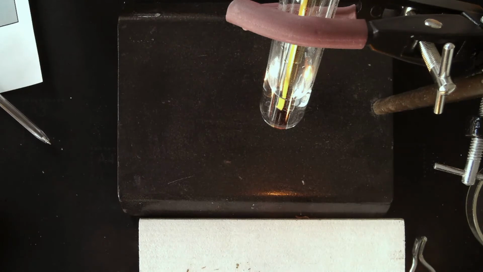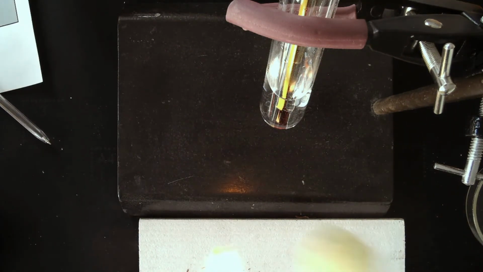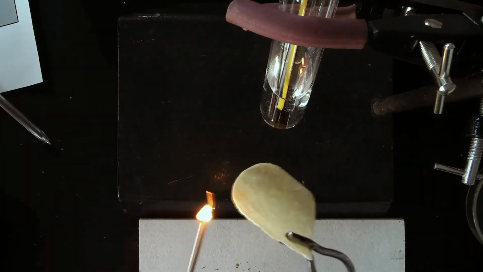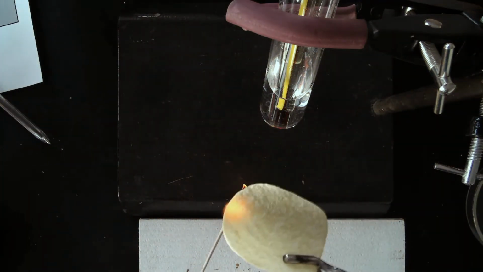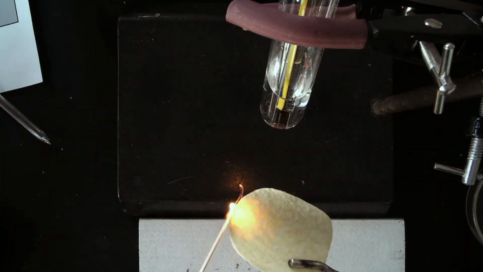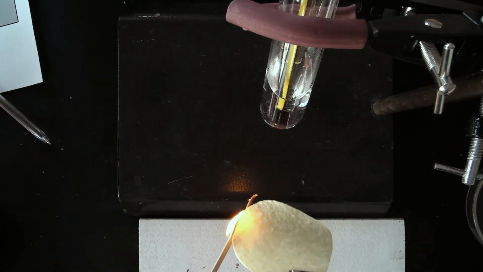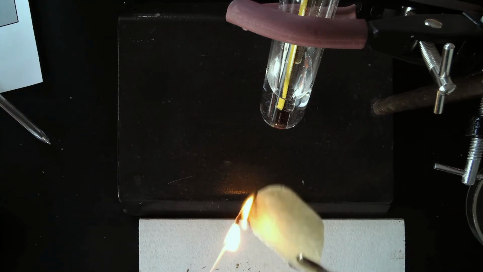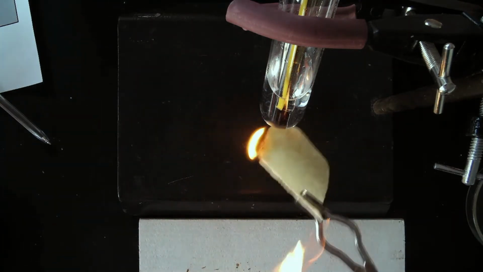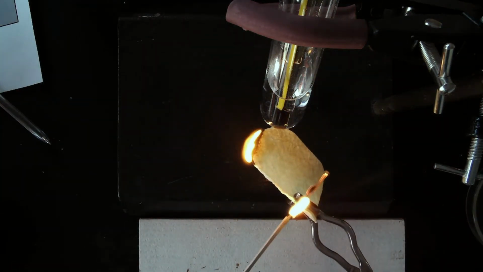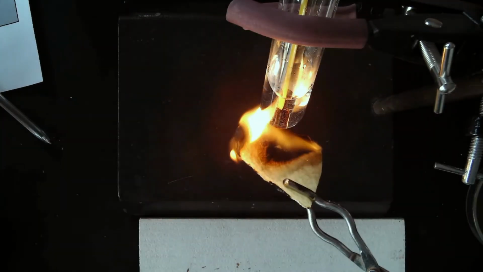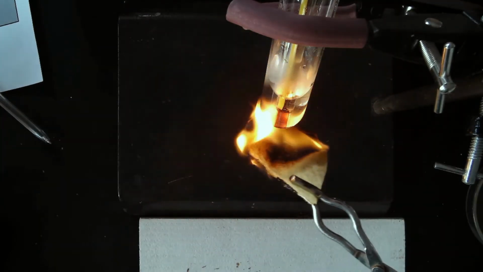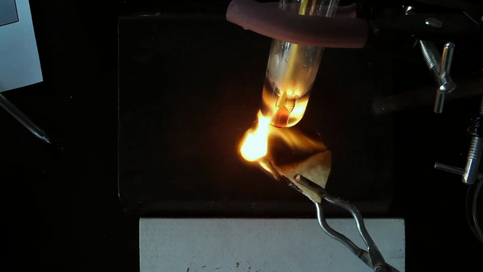I'm now set up ready to do the second type of crisp. I'm going to use the Pringle. So let's try and light the Pringle. There we go, that's caught. Let's try and light it here as well. Much bigger flame this time.